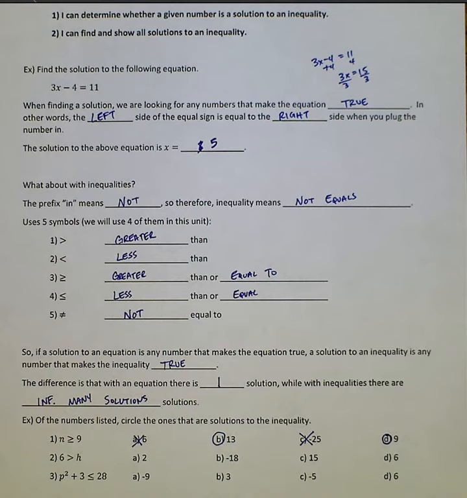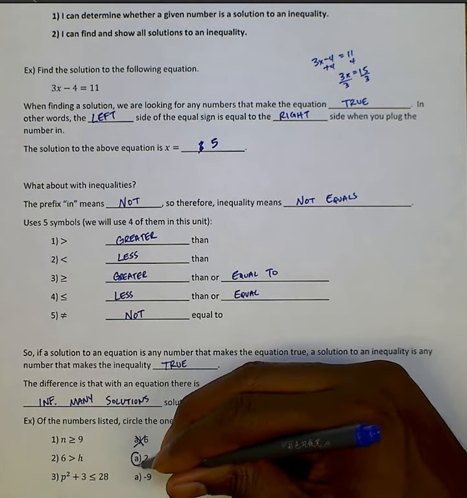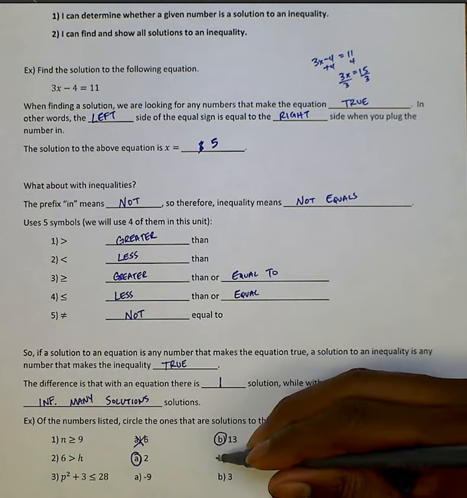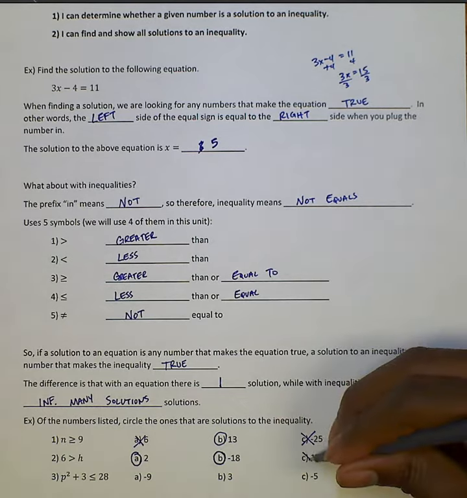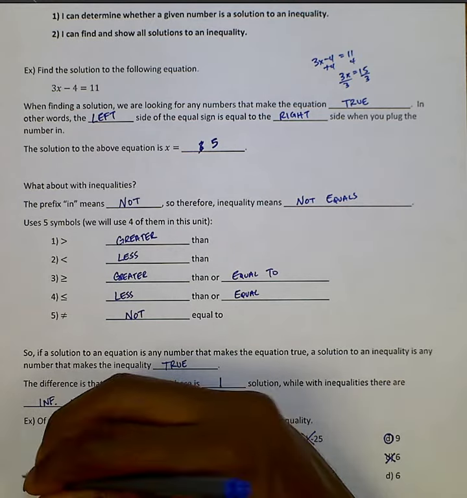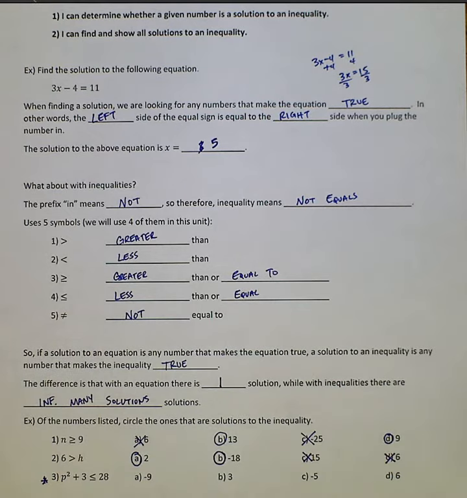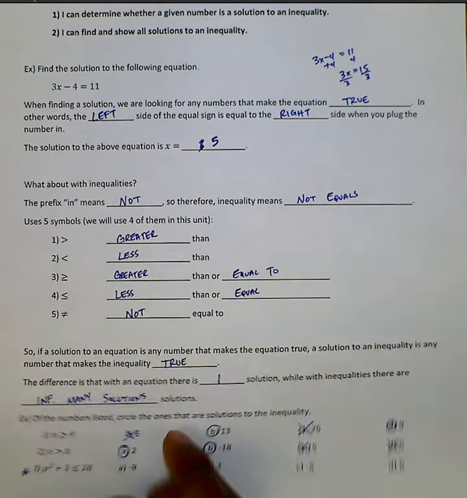Now it says x is greater than 2. Is 6 greater than 2? Yeah, so 6 is a solution. 6 is greater than negative 18? Yep, I'd rather have $6 than negative $18. 6 is greater than 15? No. 6 is greater than 6? No. It's equal to 6, but it's not greater than 6. You can plug in those values as well and find your answers here. Please do that for number 3, and bring that in tomorrow.